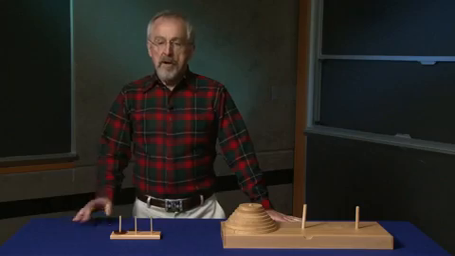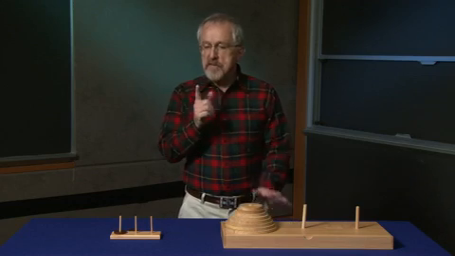So those monks are going to be working for a long time, and obviously that's an intractable problem when n equals 64 because of the exponential growth. It just shows you the power of exponential growth. There's one last thing we should discuss.